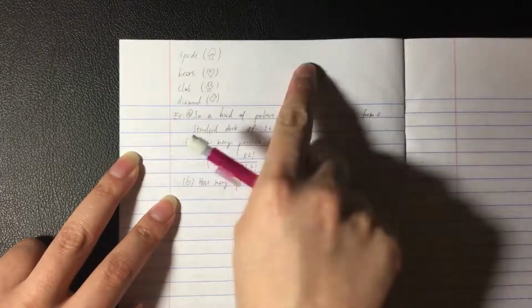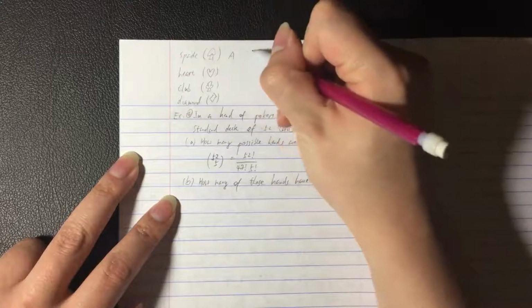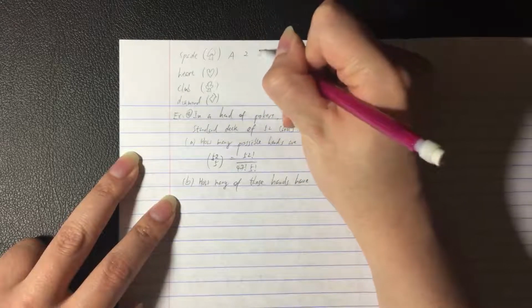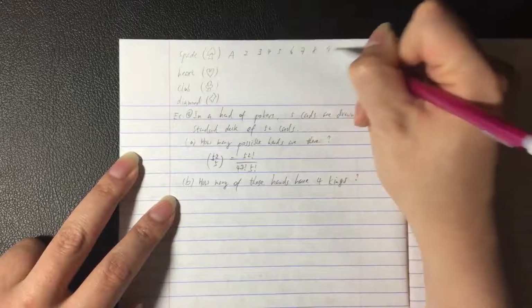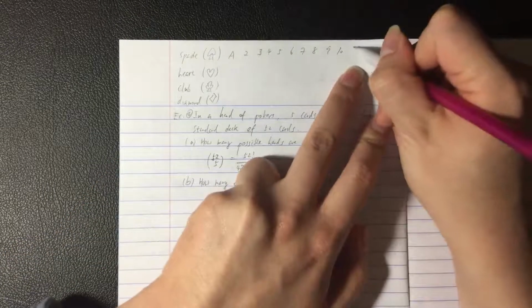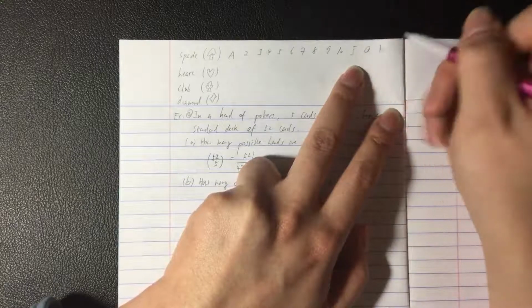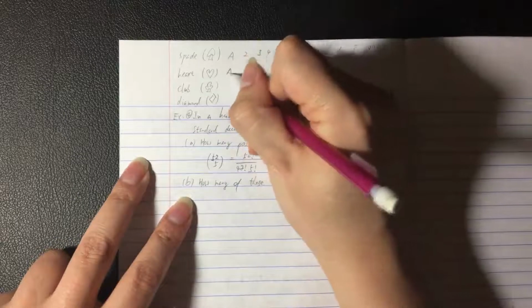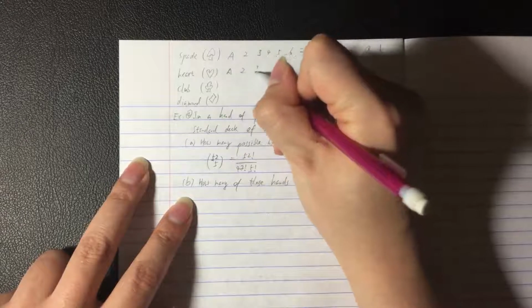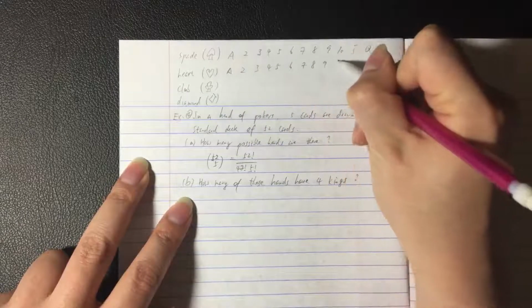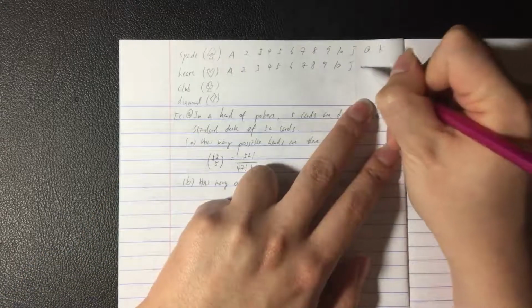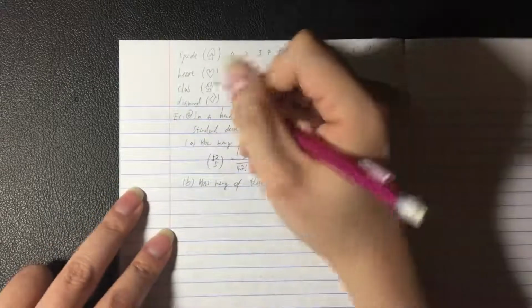And for each suit, there are 13 different ranks. Each suit has ace, 2, 3, 4, 5, 6, 7, 8, 9, 10, jack, queen, and king.